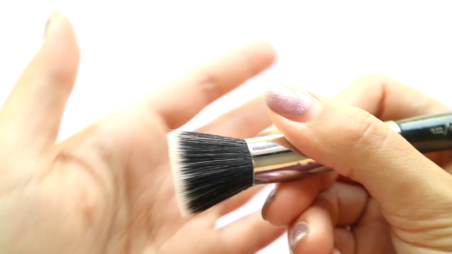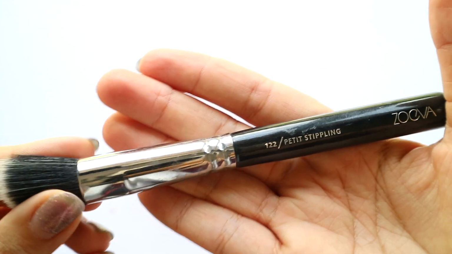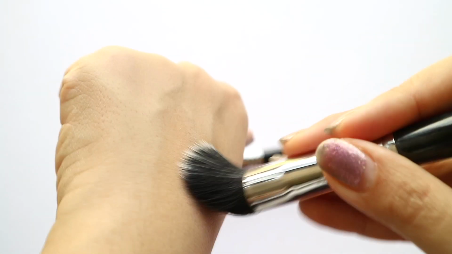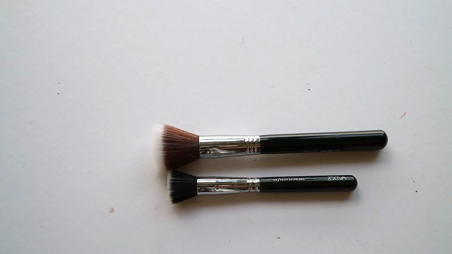So because the difference in bristles is not that big, this one's going to give me a lot, not a lot, but definitely more coverage than the other one. Because with this one, both bristles will generally touch the face. So I think it really again depends on what you are looking out for when it comes to your foundation or face brush.